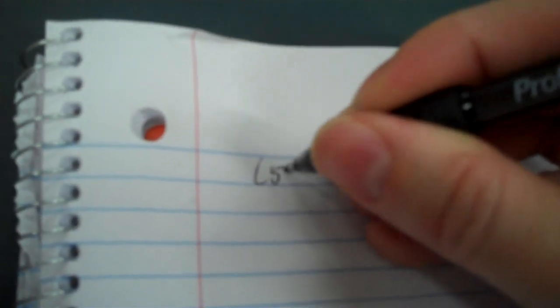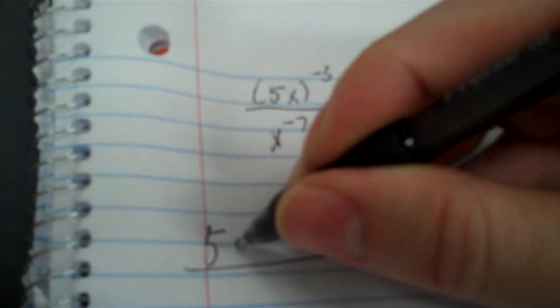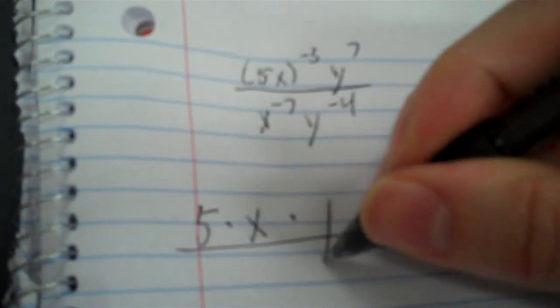Okay, and we have one more to go. Flip it over. Okay, you have 5x to the negative third, y to the seventh, divided by x to the negative 7, y to the negative fourth. Okay, you have a base 5, a factor of x, and a factor of y.